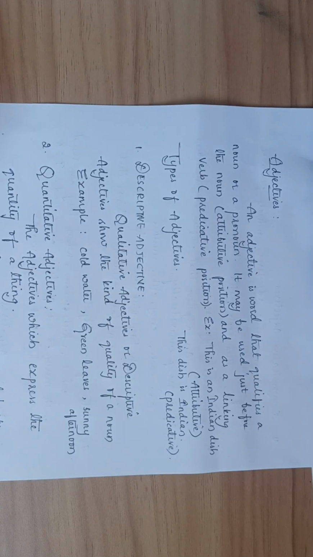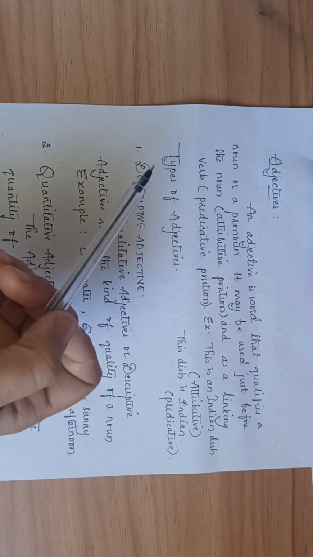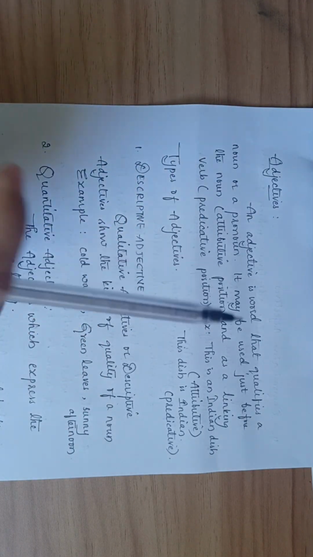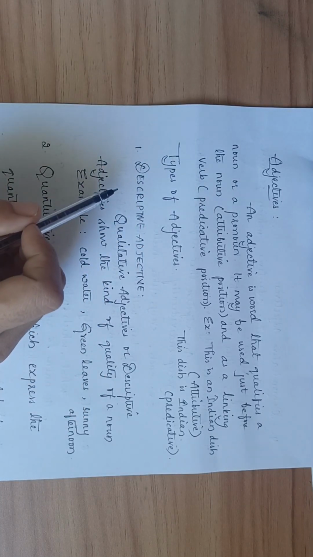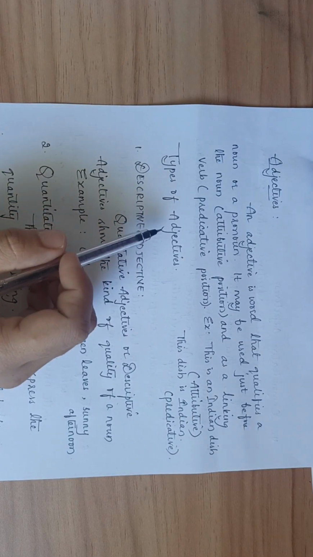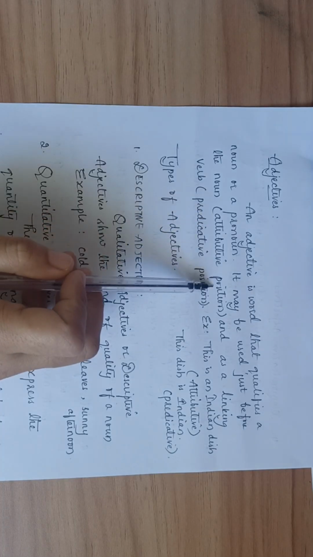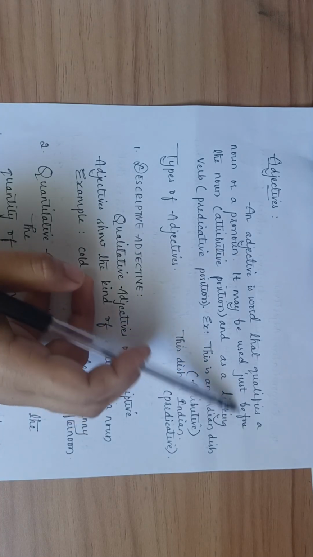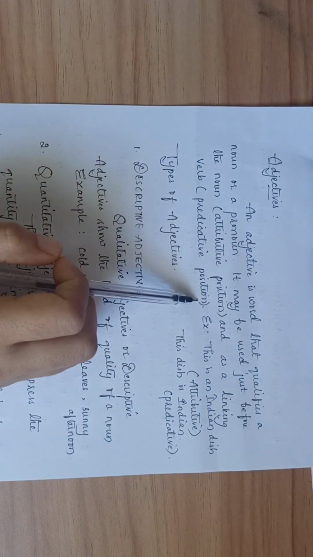So, an adjective is a word that describes, modifies, or gives more information about a noun or a pronoun, and its primary function is to add some specificity and detail to the noun it is associated with. An adjective can come before the noun. If it comes before the noun, then it is in attributive position, and after a linking verb, it is called predicative position.